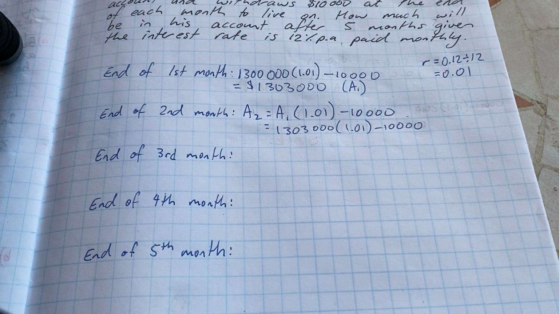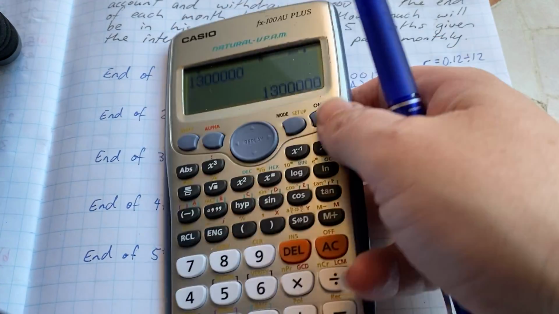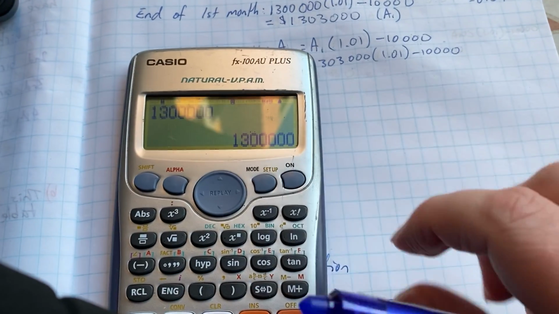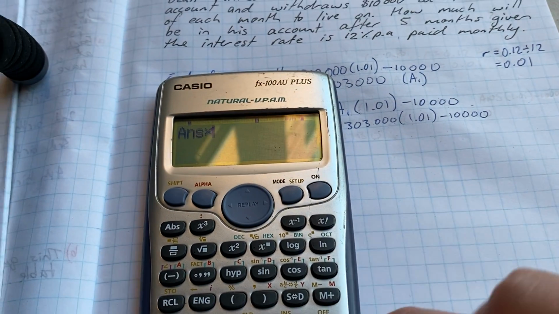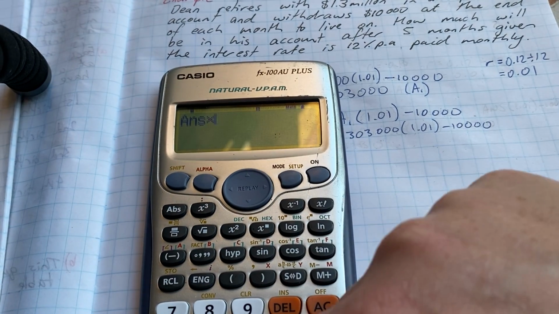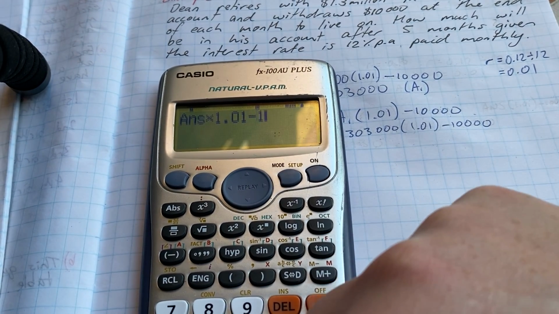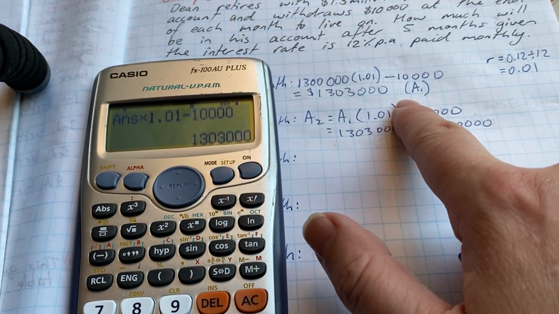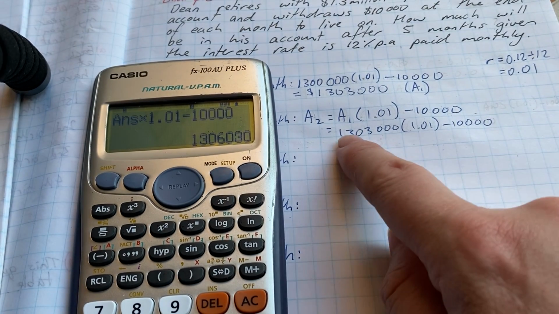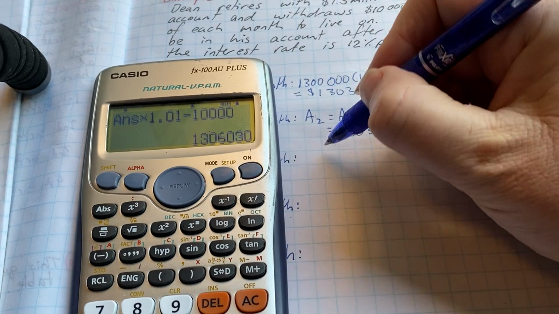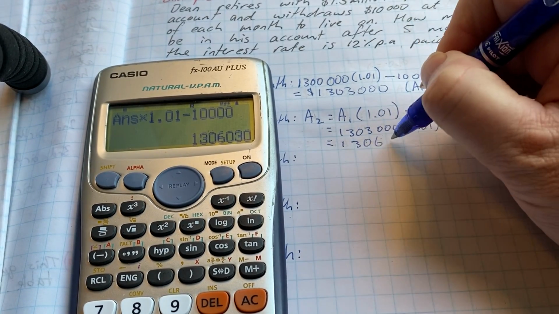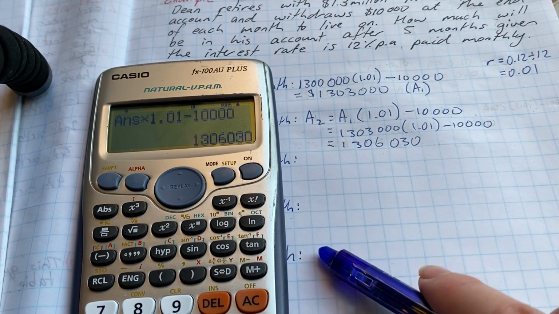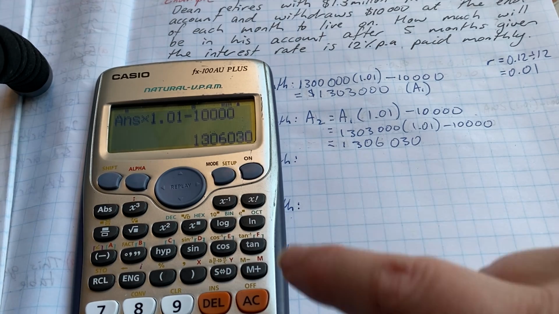So 1303000. So there's my first amount in my calculator. I've pressed equals, so I've got that number in there. And then all I need to do is go answer times 1.01 minus 10,000, and that's my recurrence relationship, and that gives that answer. If I just press equals a second time, I get this answer. So that's 1306030.